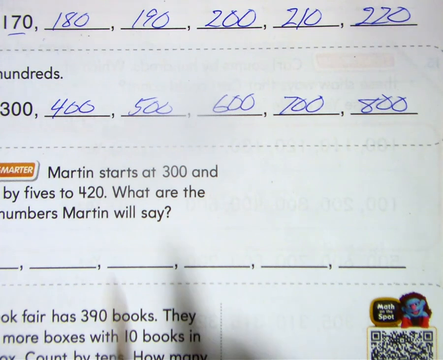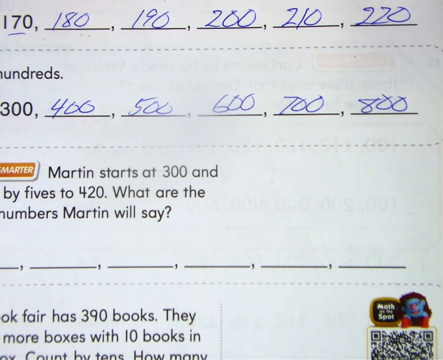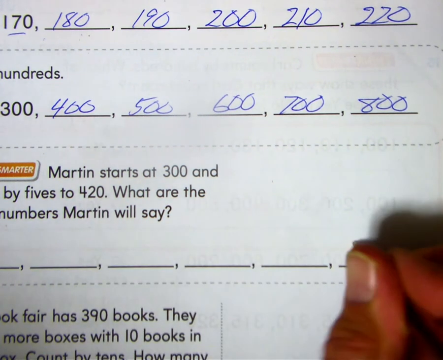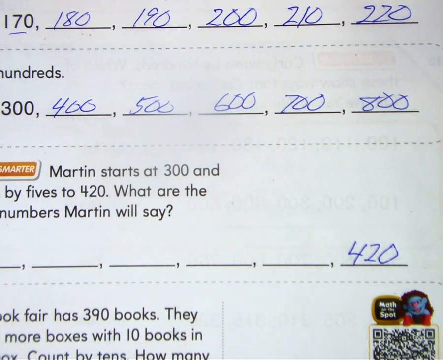Okay? So, if we're going to count from 300 to 420, si contamos de 300 hasta 420, ¿cuál es el último número que vamos a decir? ¿Qué es el último número? 420. 420 is the last one. So put 420 at the end. Okay? Now we got to think backwards.